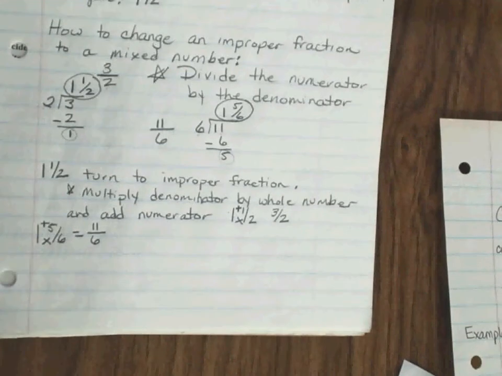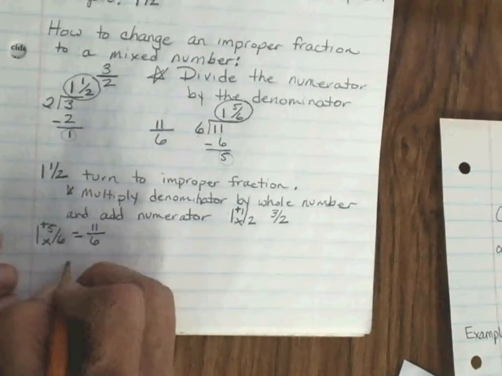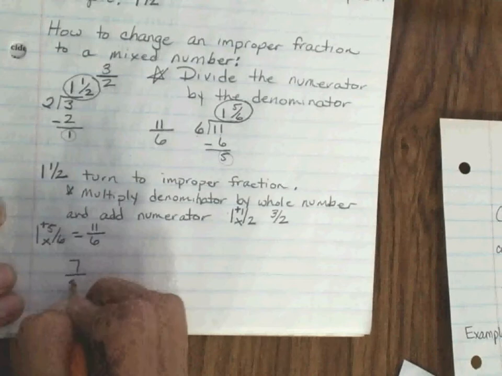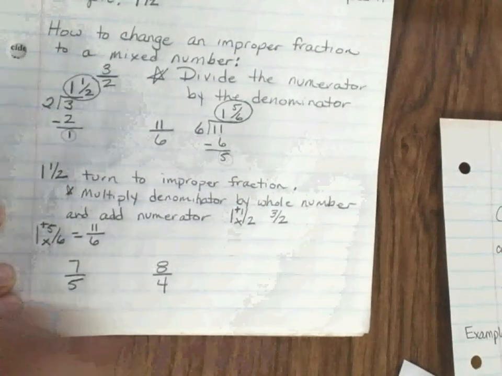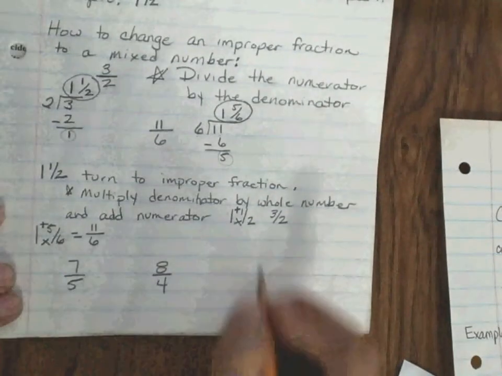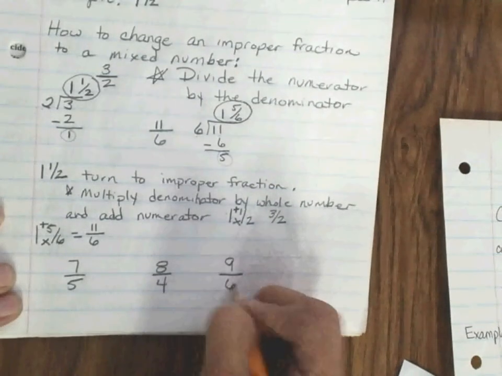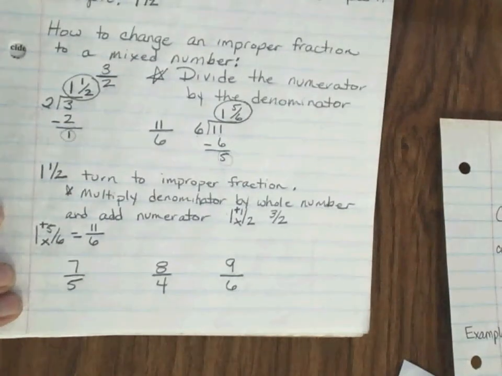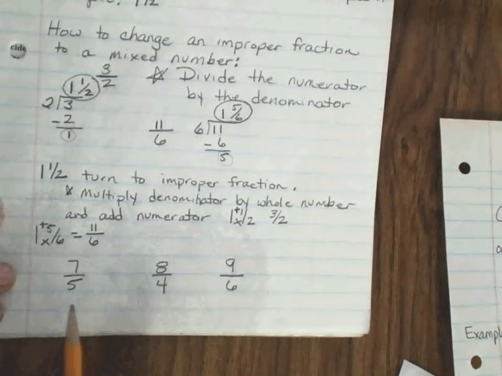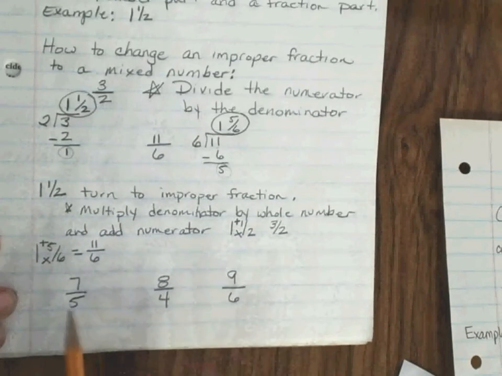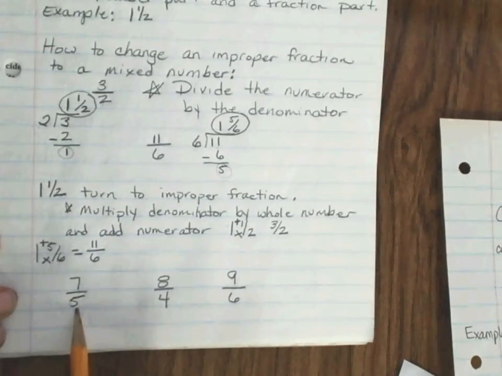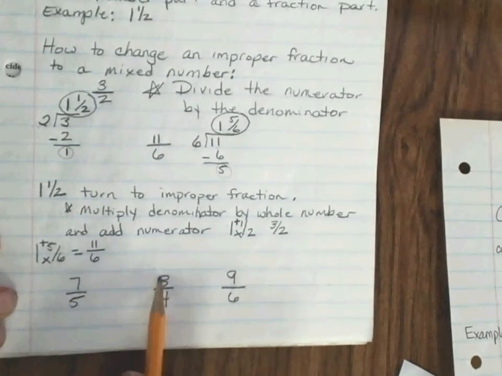So let me give you 3 improper fractions to change into mixed numbers for homework. Let's do 7 over 5, 8 over 4, and 9 over 6. Okay? So remember, turn these into mixed numbers by dividing the numerator by the denominator.